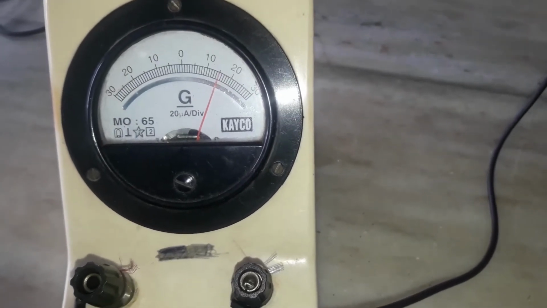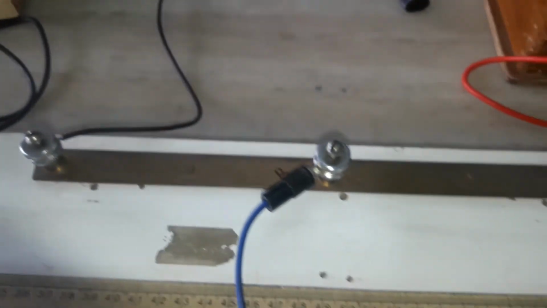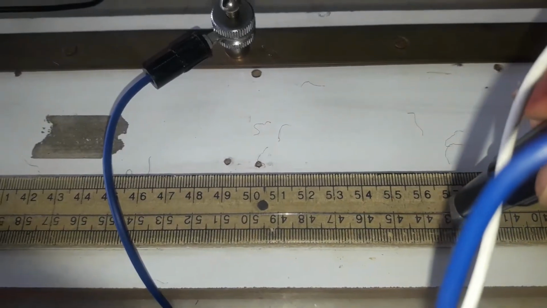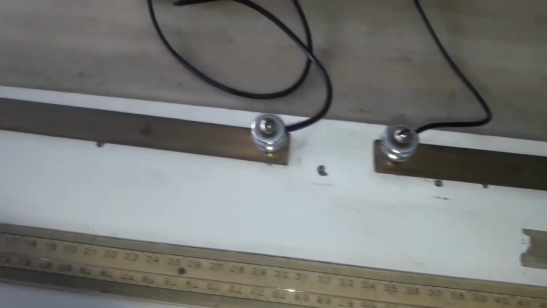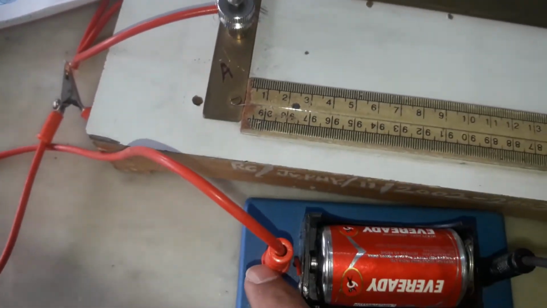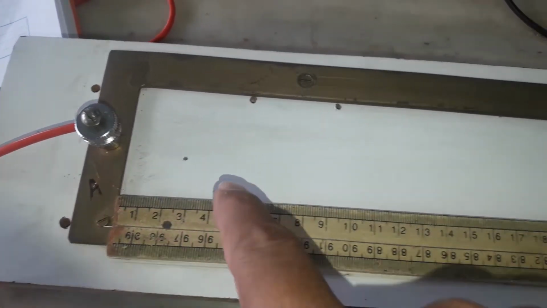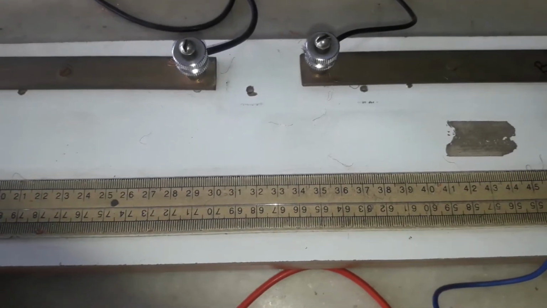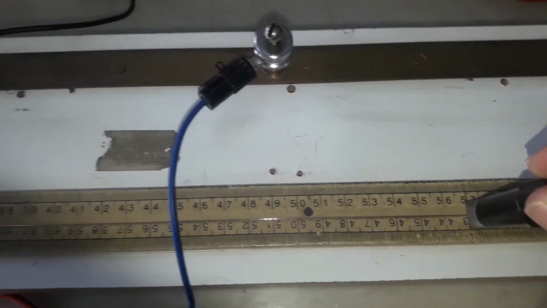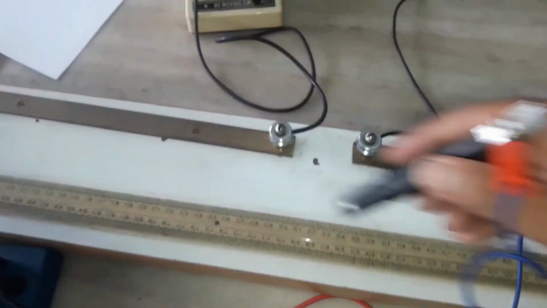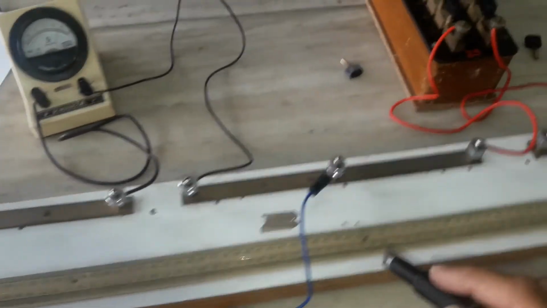Okay, so now let's see what my reading is. My reading, here it is. If you see, it's 57. We have to see the upper scale. Why see the upper scale? Because the positive is connected to here, that means current is flowing from here. So we have to see the upper scale. 0, 1 starts from here. So my reading is 57. This reading is for this side, that means where I am connecting the galvanometer. So this side length is my LG and total length is my 100.